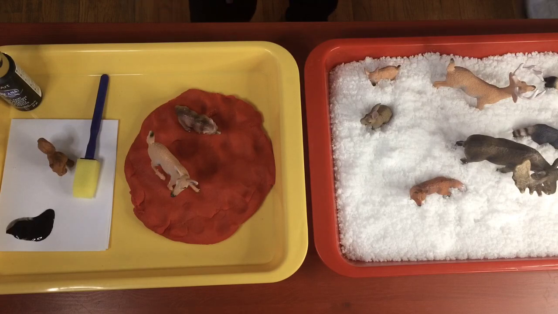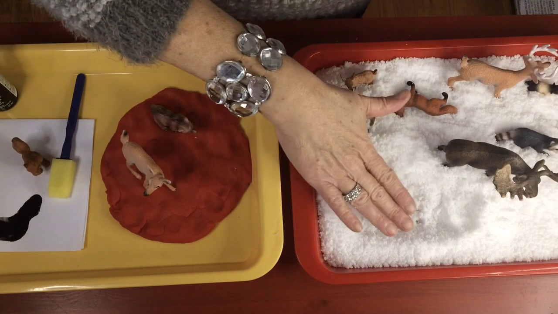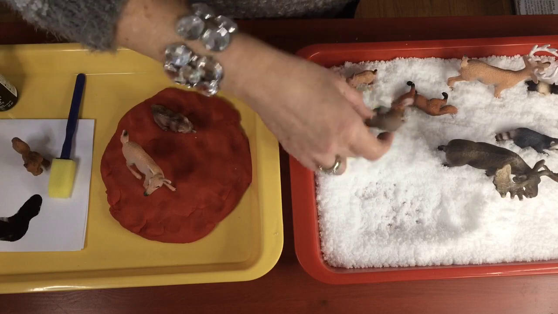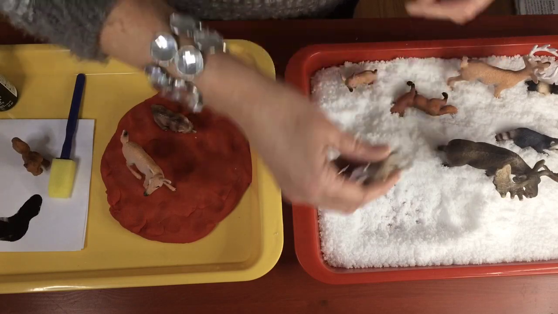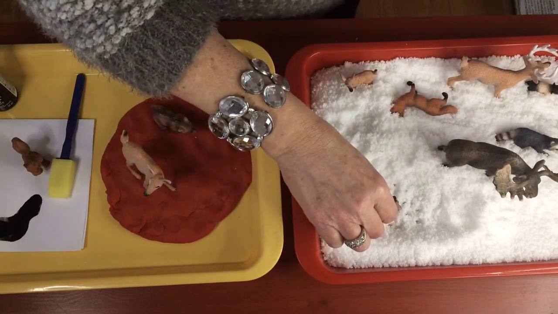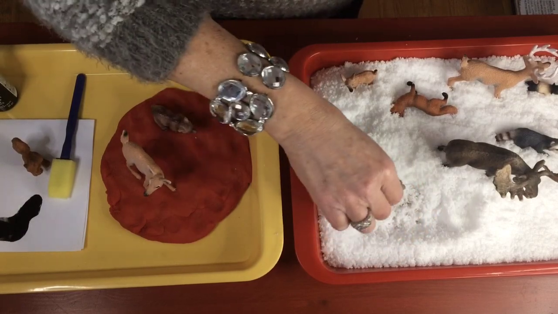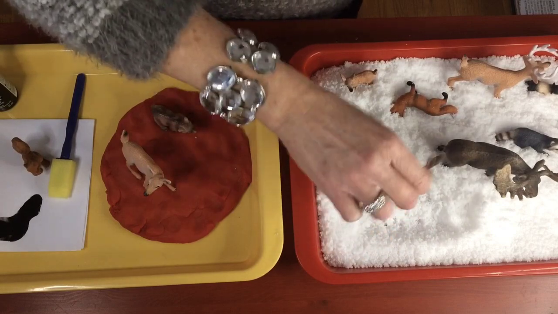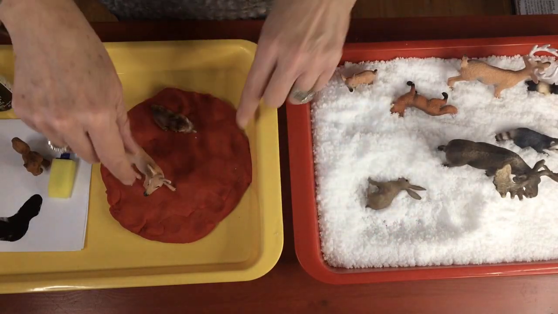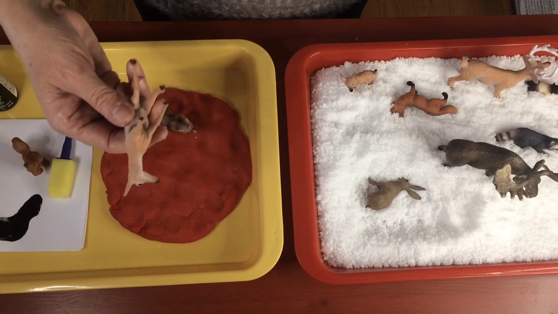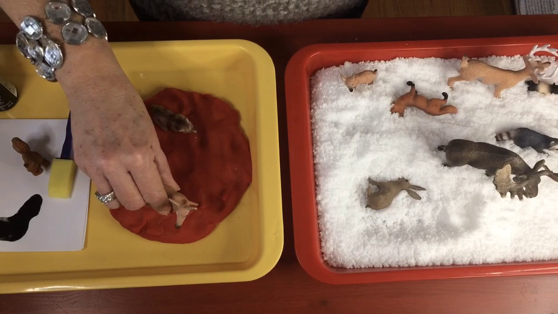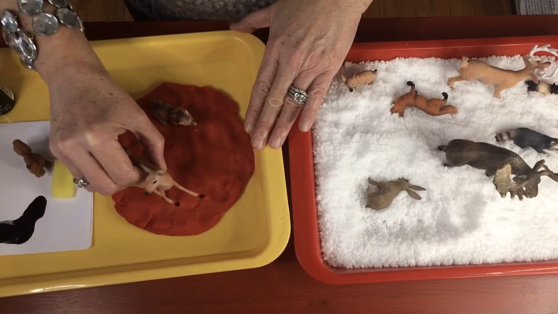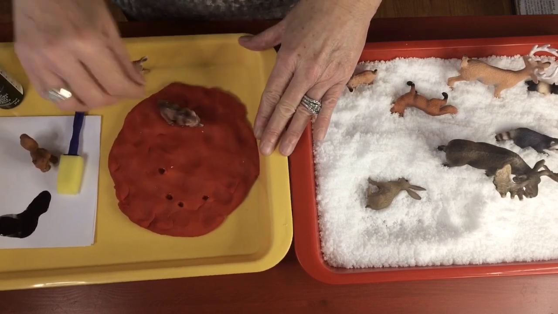So let's get started. The first thing that you can do is to take your play snow or your flour or your cornstarch and take your animals or the people figurines that you found and just push them into the snow. And you can see little animal tracks. This doesn't work as well as it does with the Play-Doh, so I'm going to show you with the Play-Doh how that works. And you can simply just push down the deer hoofs and then pull them up, and you can see the animal tracks there.